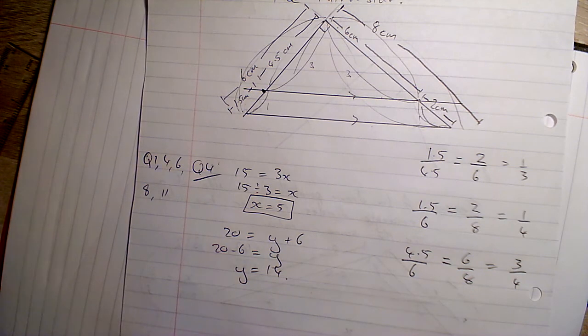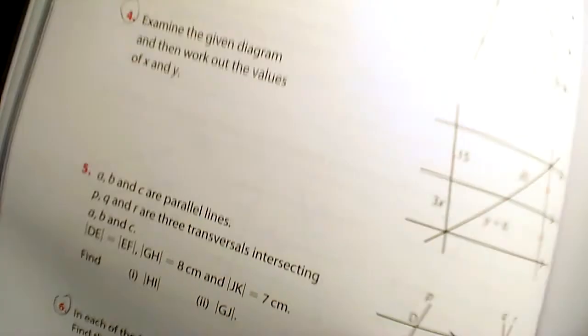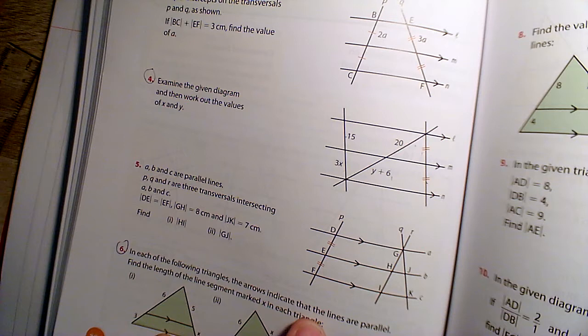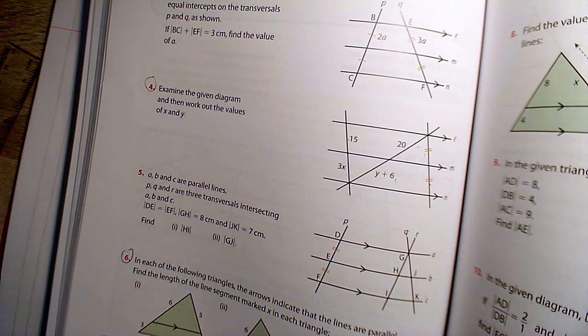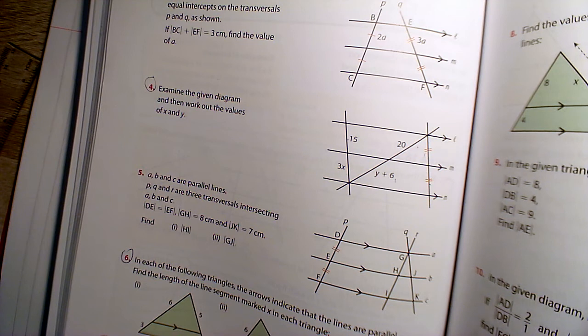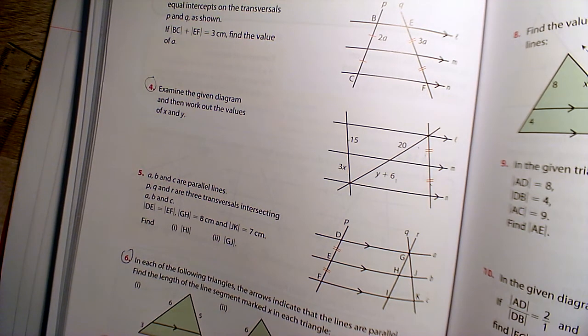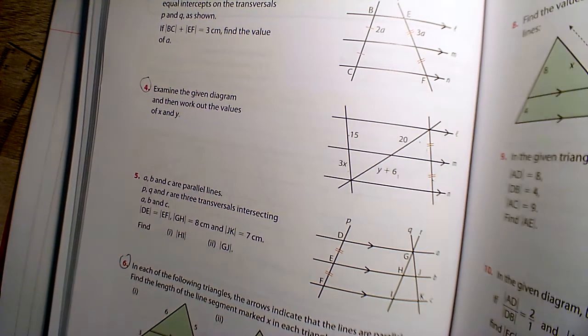Question 6 says, in each of the following triangles, the arrows indicate that the lines are parallel. Find the length of each of the line segments marked x in each triangle. So this is the thing about ratios, and it's that x over 5 is the same ratio or the same fraction as 3 over 6. Okay, now you write that out.